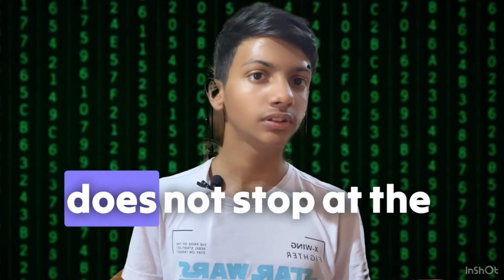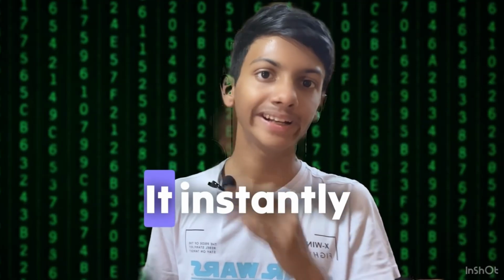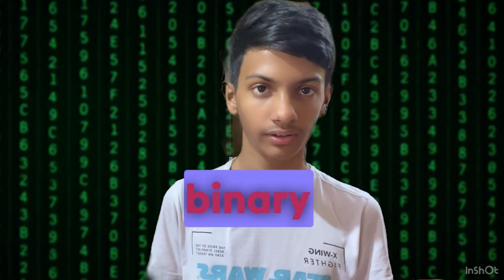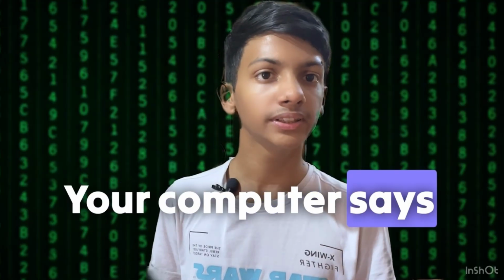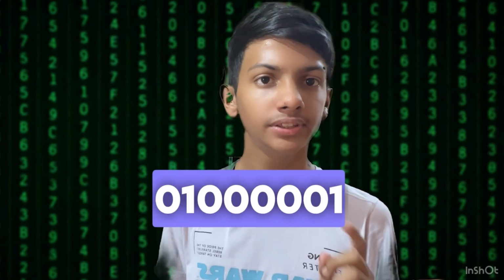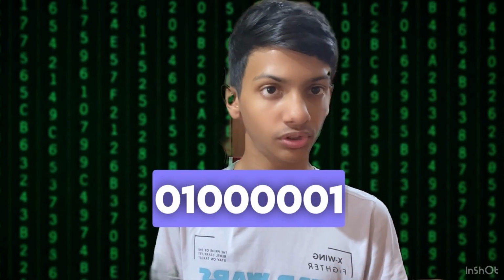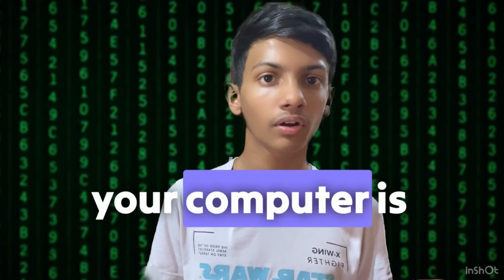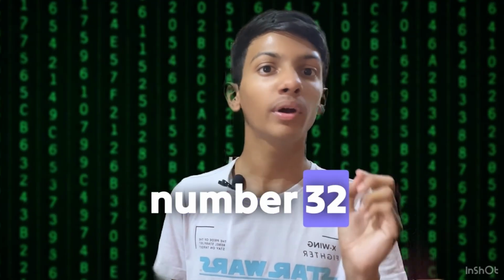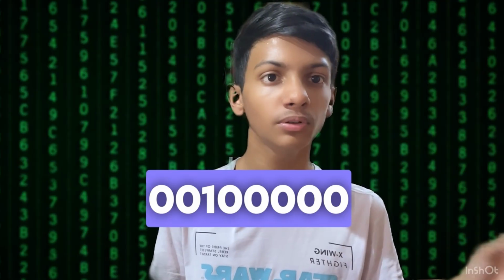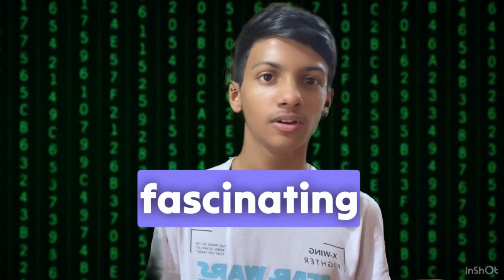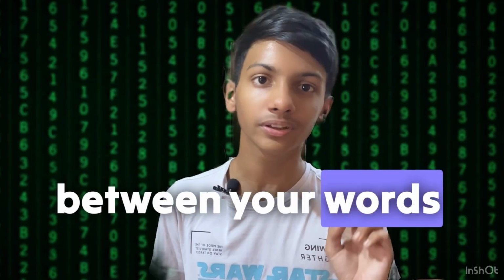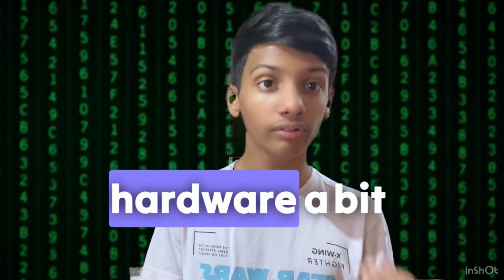And your computer does not stop at the number. It instantly converts that into binary. So for A, your computer says 65, which is binary 01000001. Every single letter, number or symbol goes through this process. Even when you hit the space bar, your computer is processing that as the number 32, which is binary 00100000. Yeah, it is fascinating. So yes, even the space between your words is data.